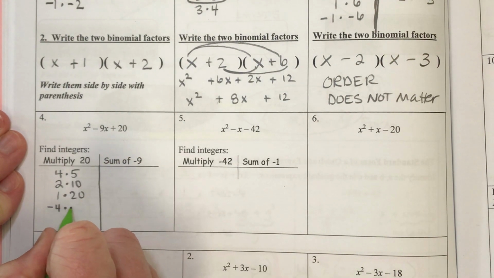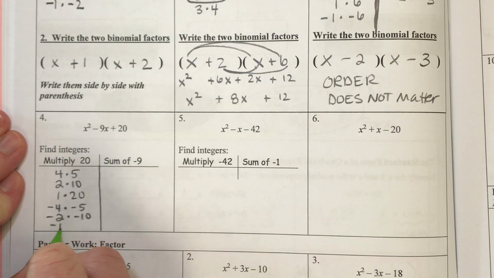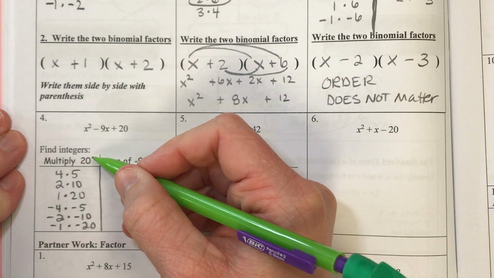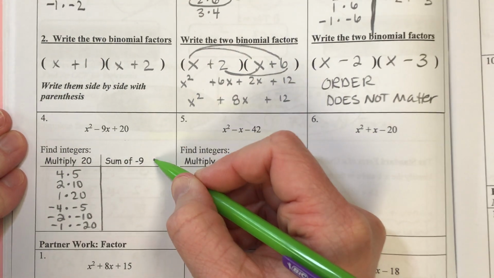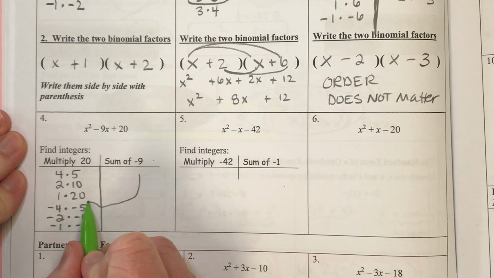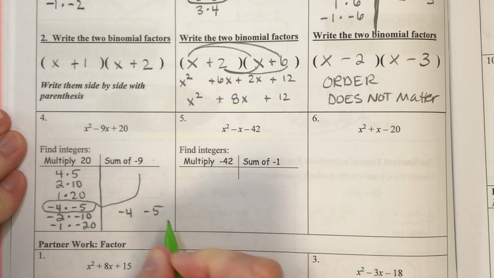So negative 4 times negative 5, negative 2 times negative 10, or negative 1 times negative 20. Out of those factors that multiply to make positive 20, which is the pair that adds to make negative 9? It would be this pair, negative 4 and negative 5.